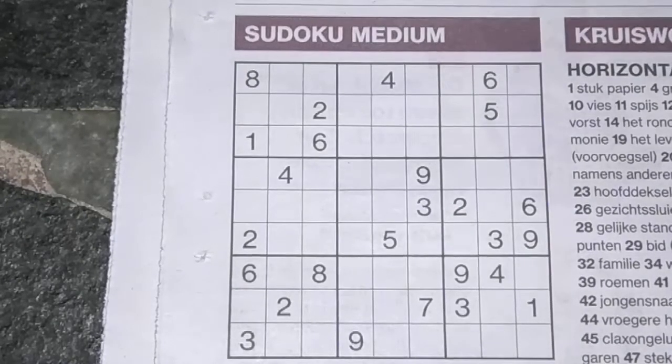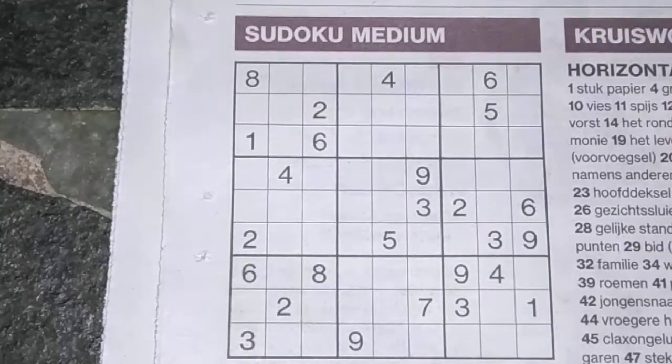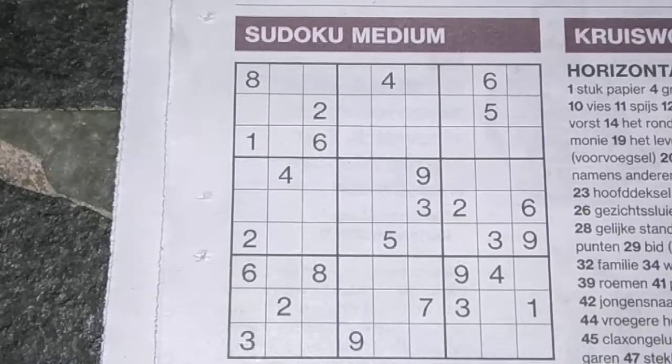Before I start, I want to count all the printed numbers, digits, so there's some kind of indication about the difficulty level.